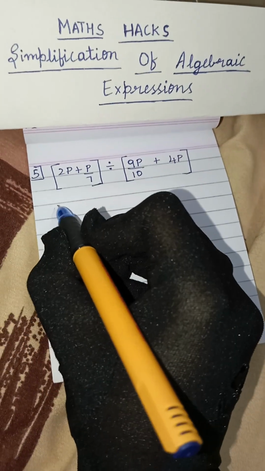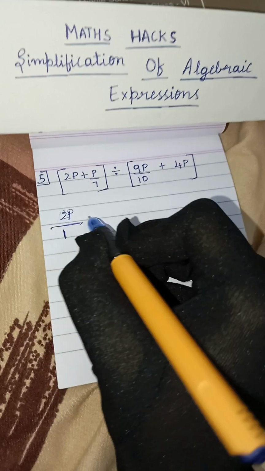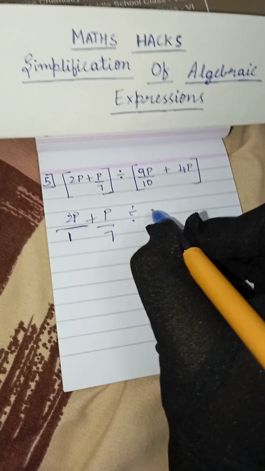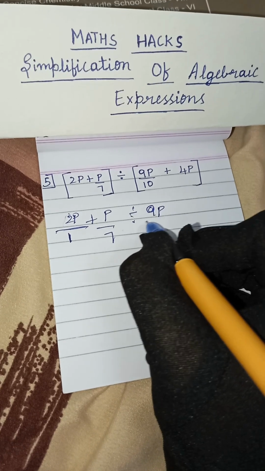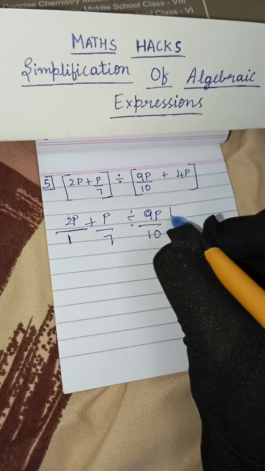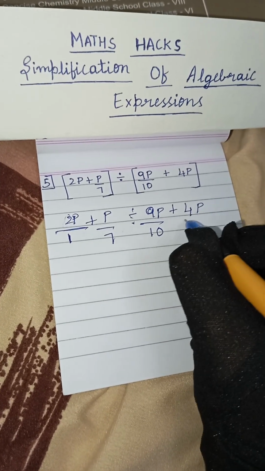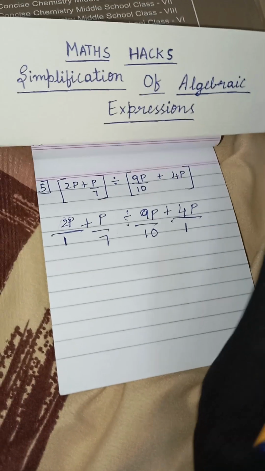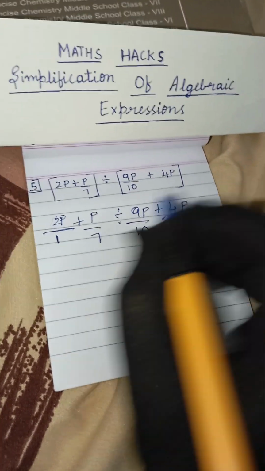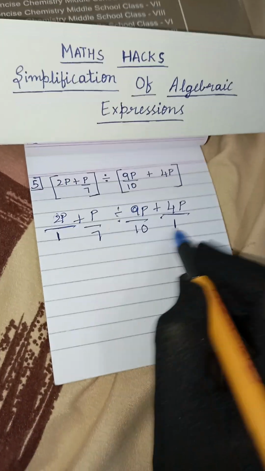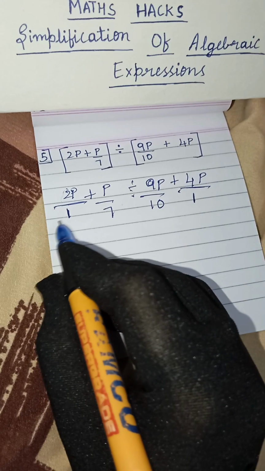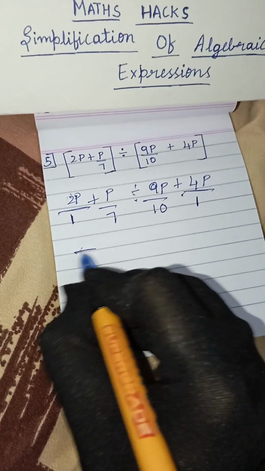So how will we write here? 2p by 1 plus p by 7, divided by 9p by 10 plus 4p by, there is nothing here, you'll assume here as 1. Now we'll solve this sum one by one. See, this is one portion and this is one portion, right? So first, what is the LCM of 1 and 7? The LCM is 7 itself.